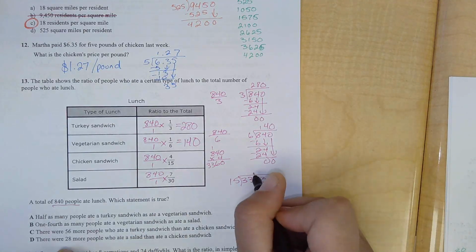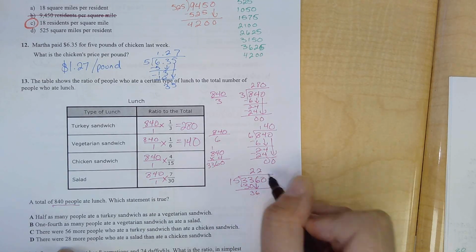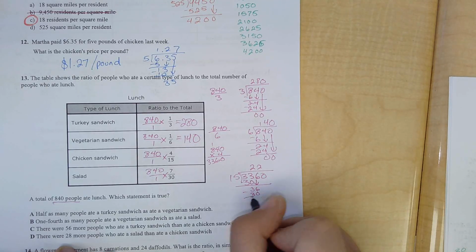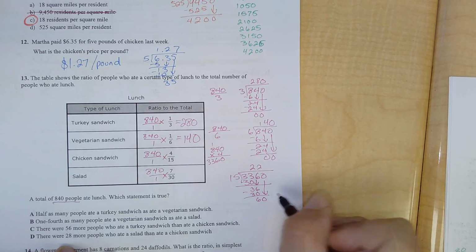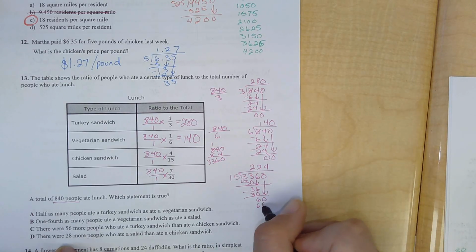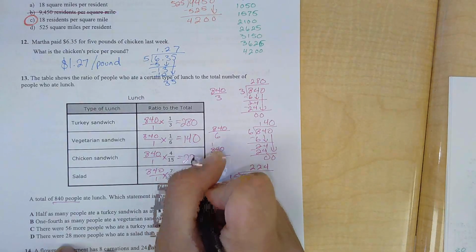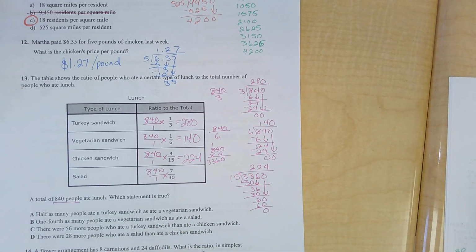So 15 can go into 33 twice. That'll give us 30. We get a 3, bring down our 6. That'll still give us twice. That'll give us 30. 15 can be multiplied into 60 4 times evenly. So that means that 224 people picked the chicken sandwich. For sake of space, we're going to do the salad thing over here.